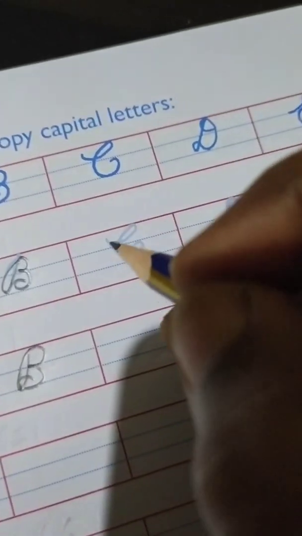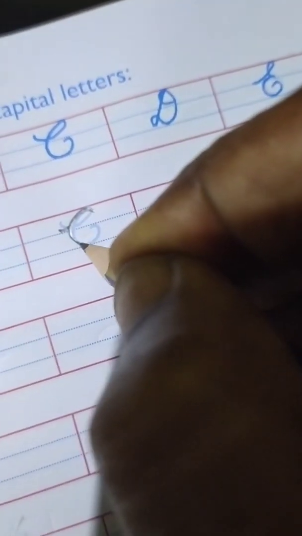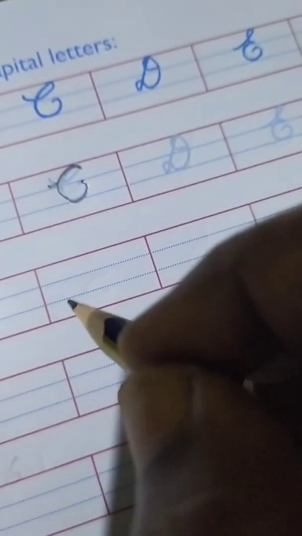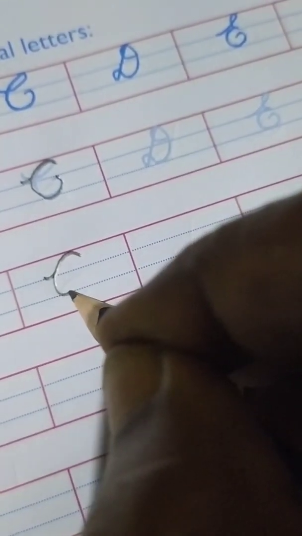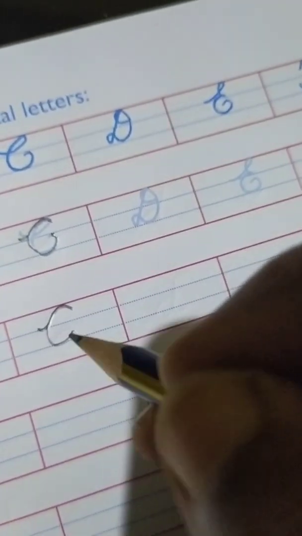That's capital letter B. Now C. C, you write the curve like this, it's better, okay. From outside make the curve. That is better. So that's C.